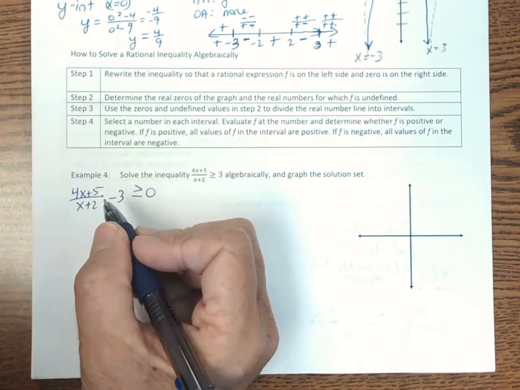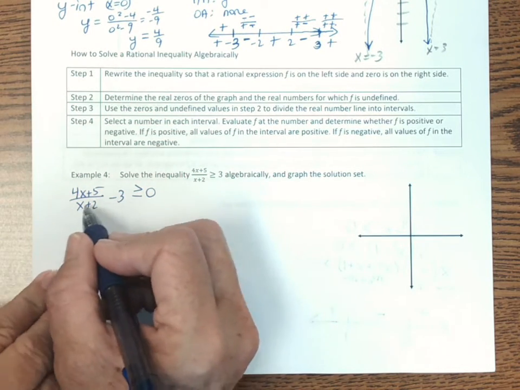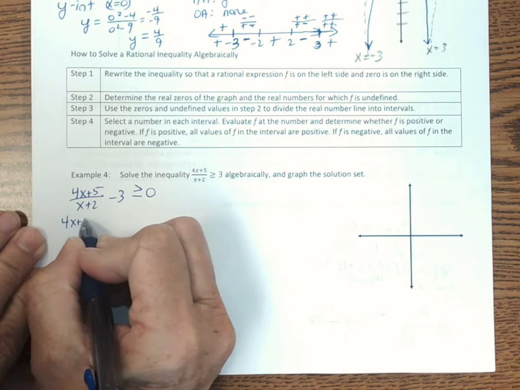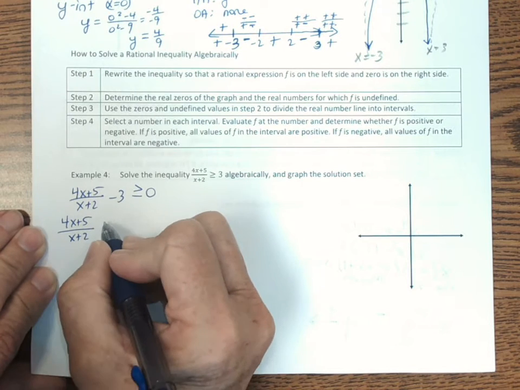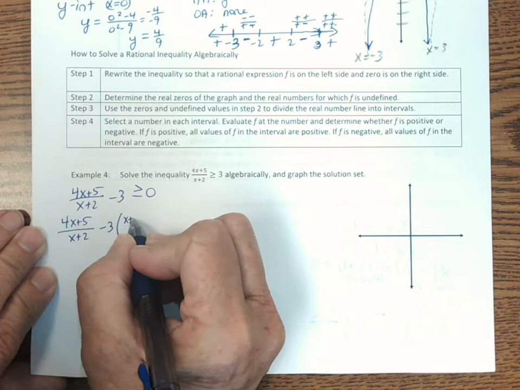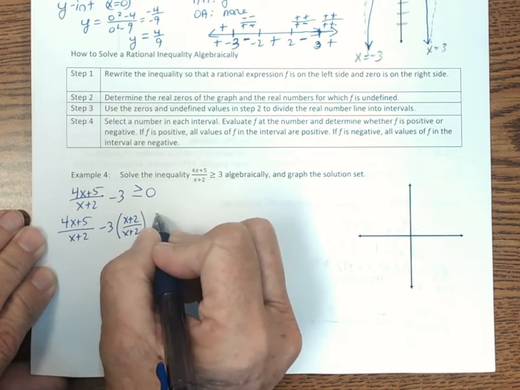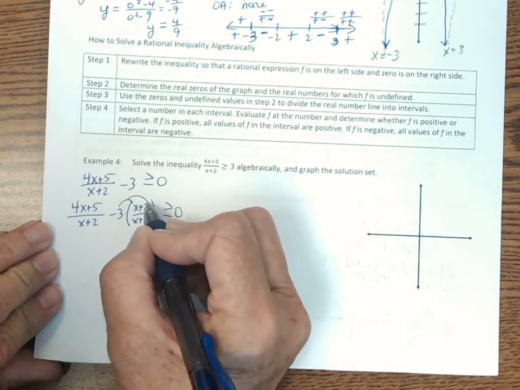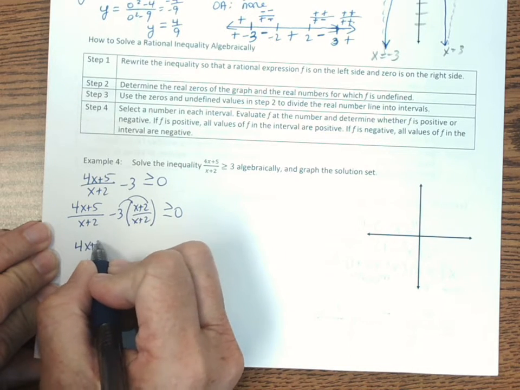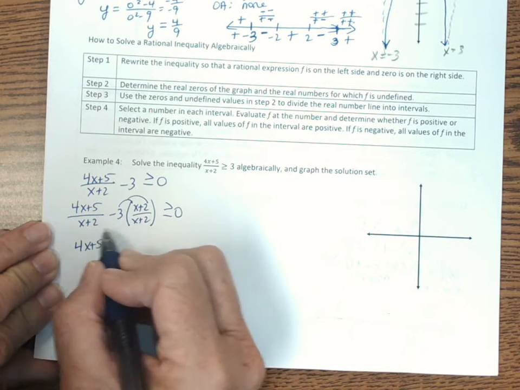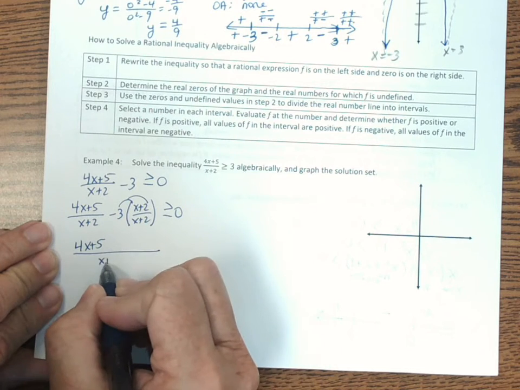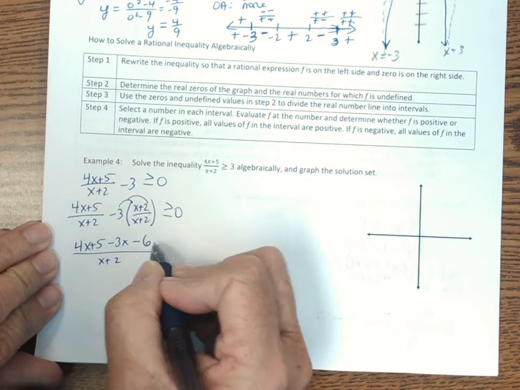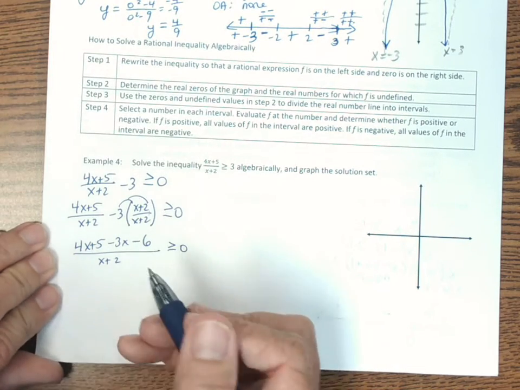Okay, well, I've got to do some algebra. To combine these terms, I have to multiply this by (x + 2)/(x + 2). So we've got negative 3 times (x + 2)/(x + 2) greater than or equal to 0. Distribute this negative 3, so we're going to have 4x + 5, and they'll all be over x + 2 now. So negative 3 times x, negative 3 times 2. And now combine our like terms.